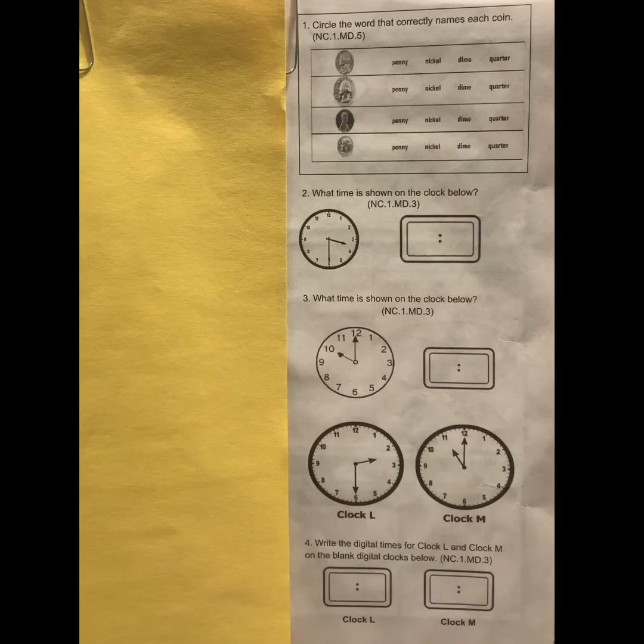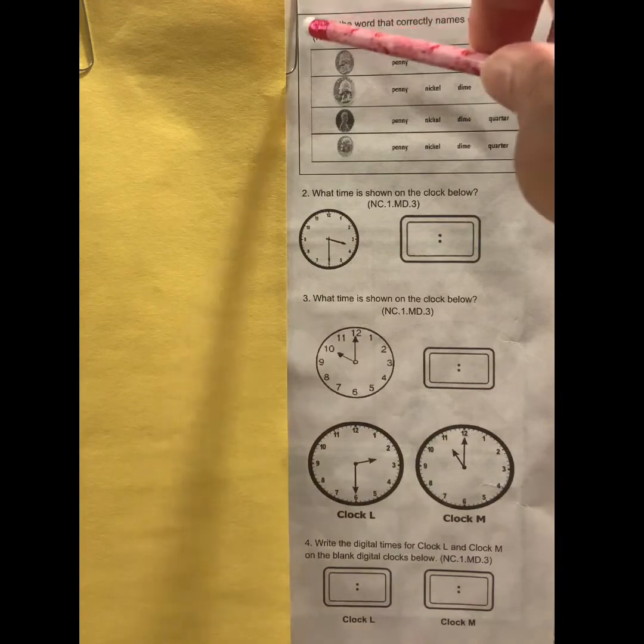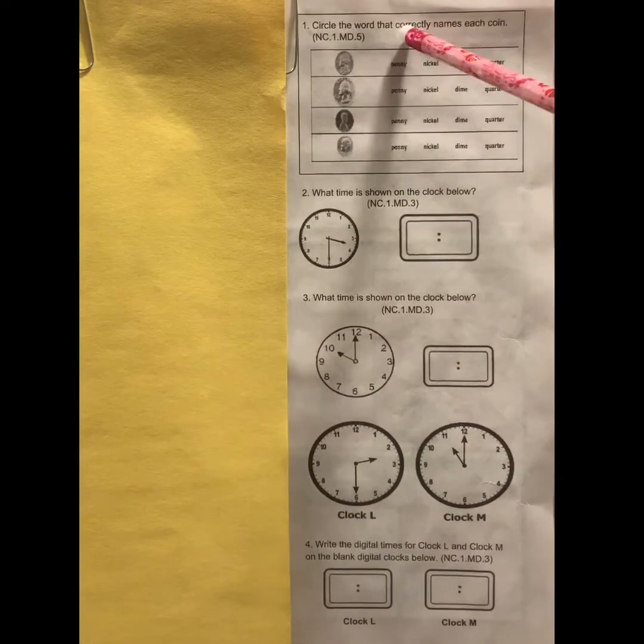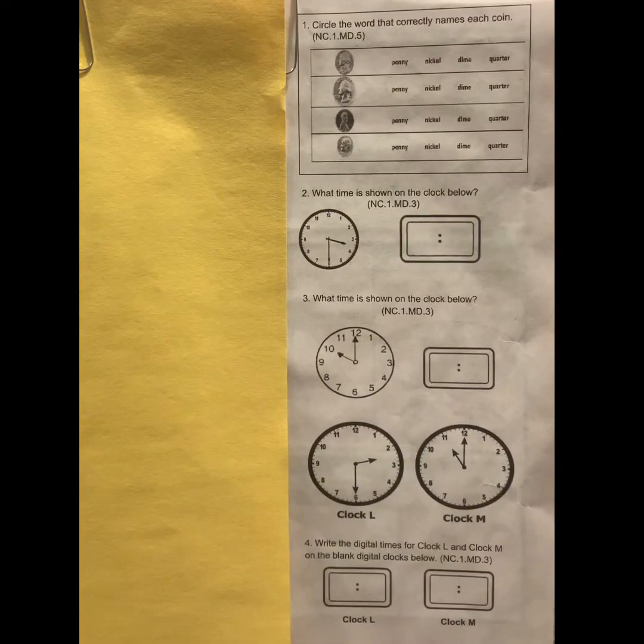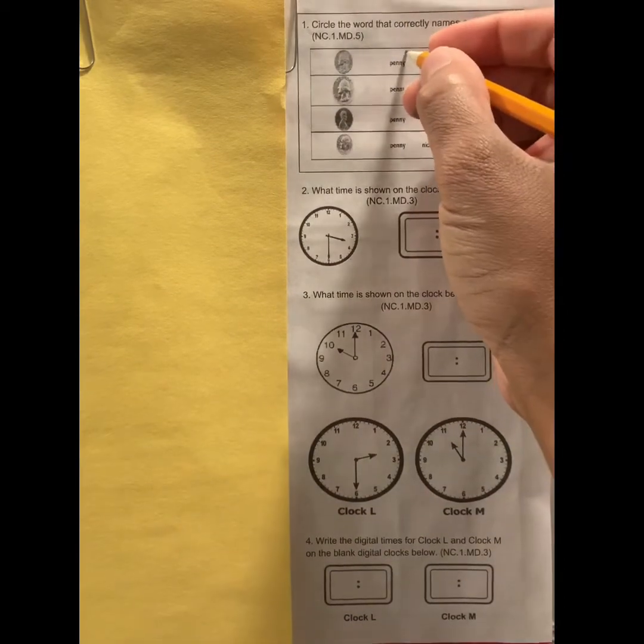So, it says, circle the word that correctly names each coin. What I would do is look at each coin. So, look at this coin. I noticed that it's bigger than that coin. It's silver, but it's smaller than that coin. So I know it's not a penny.